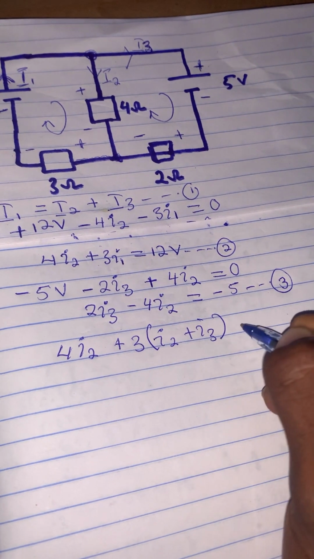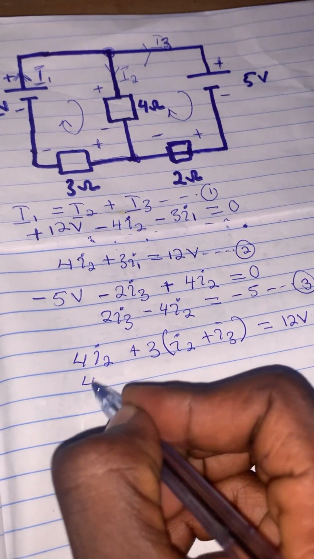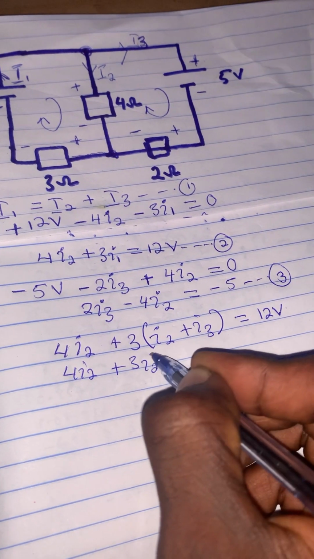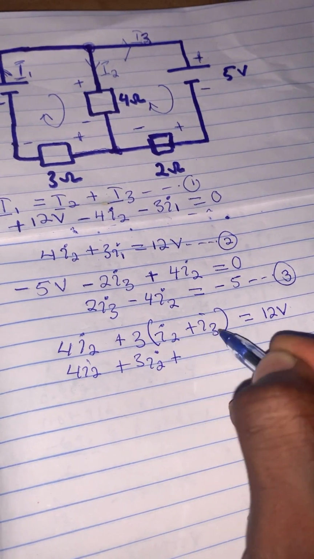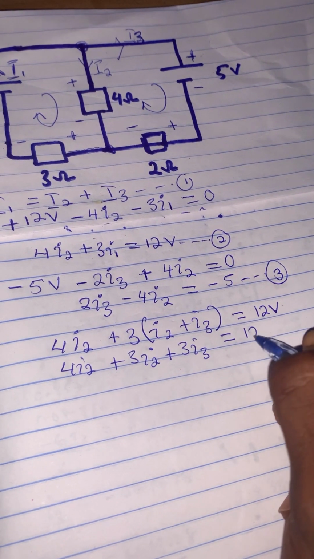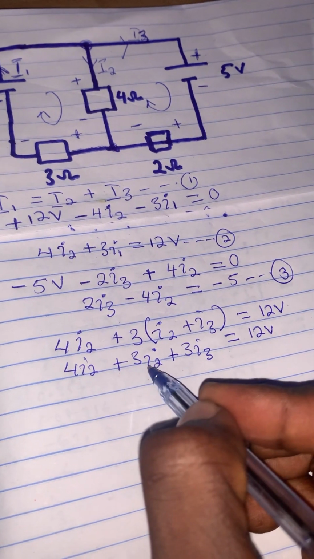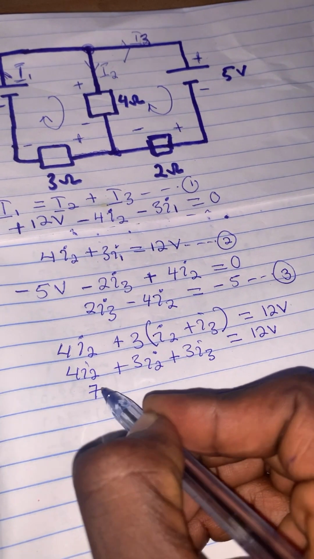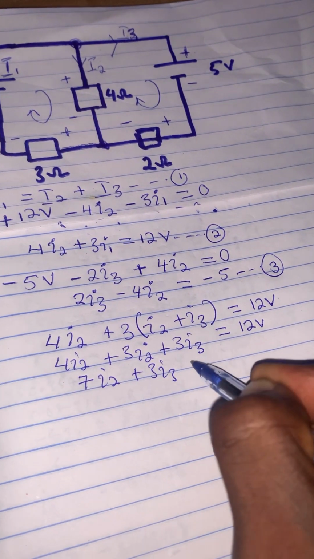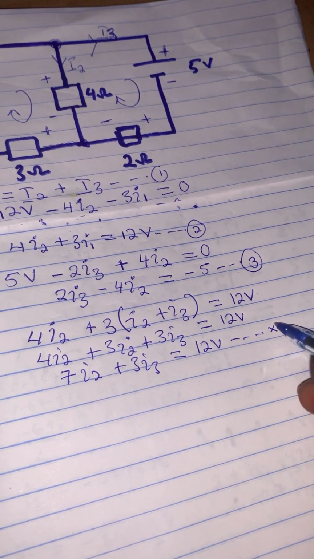Then close the bracket, equals 12 volt. 4I2 plus 3 times I2 is 3I2 plus 3 times I3 is 3I3 equals 12 volt. Now this is 4 plus 3. This is 7I2 plus 3I3 equals 12 volt. Let's take this as equation X.